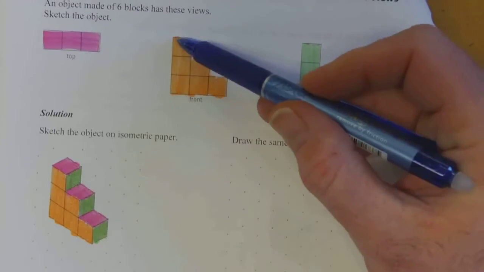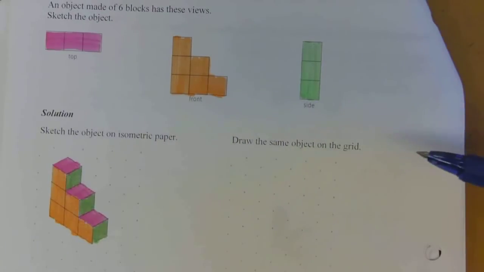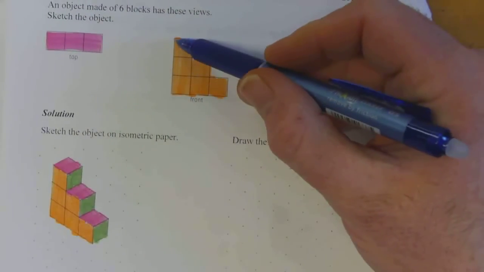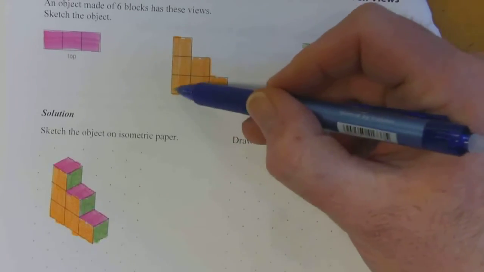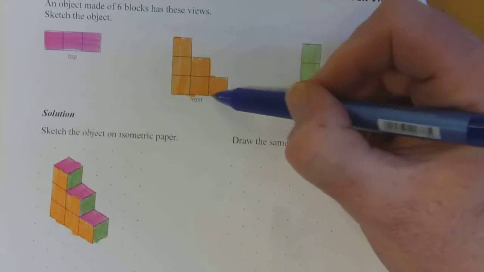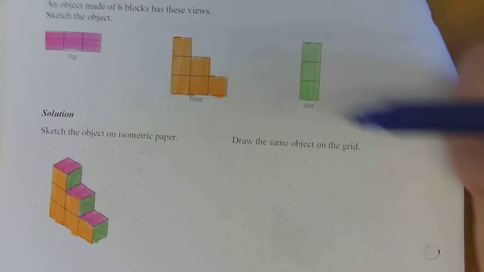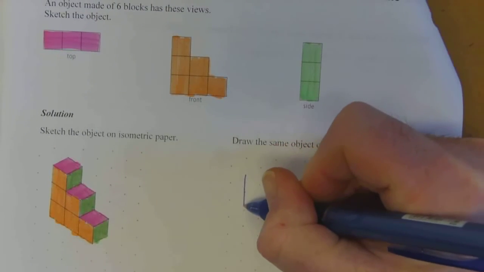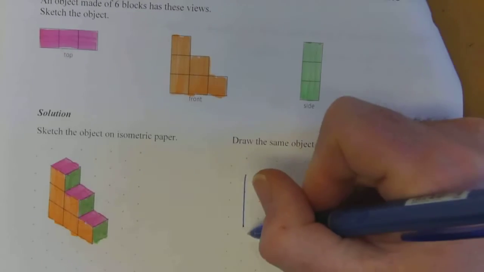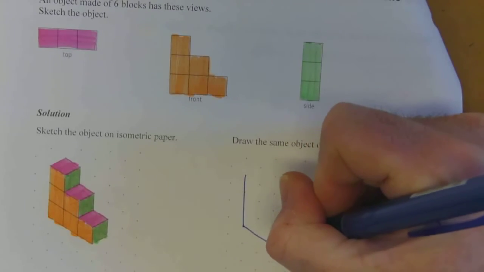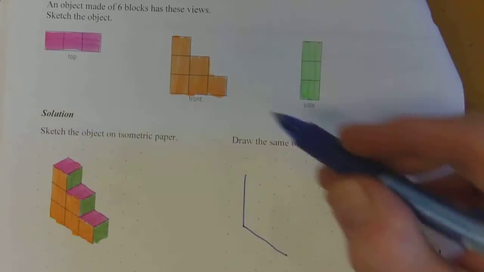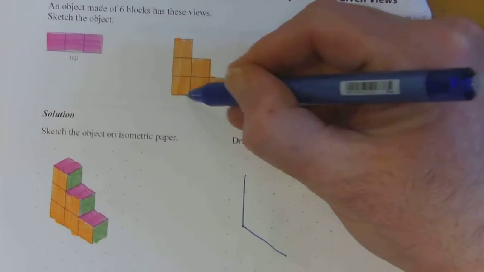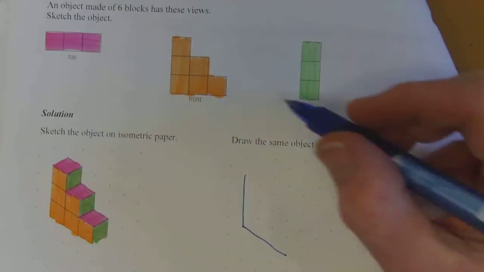So I know that my front is 3 high and 3 wide, and it's a right angle in this bottom left corner. So I'm going to start by drawing my 3 by 3 edge of my front. So I'm going to start up here and I'm going to go draw 3 spaces down, and then I'll come 3 spaces this way as well. So that's drawing this left edge and the bottom edge of the front face.